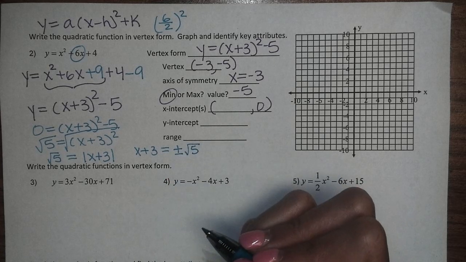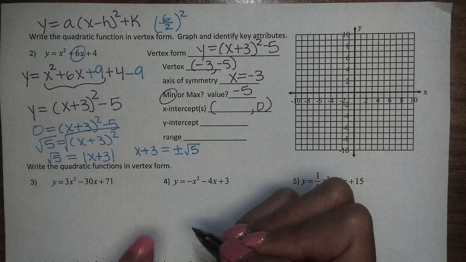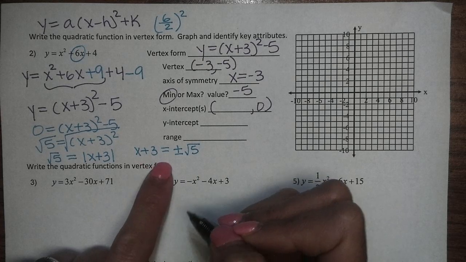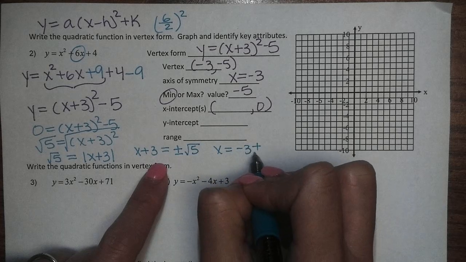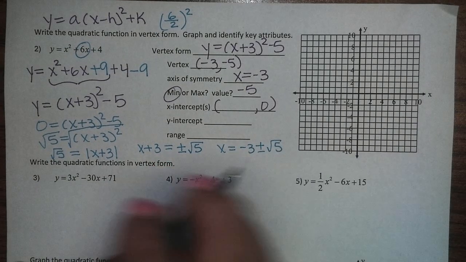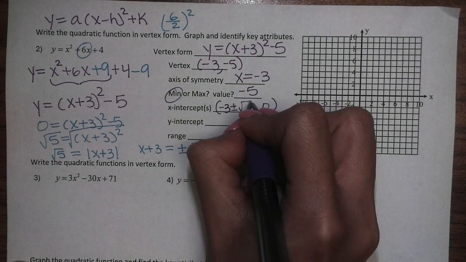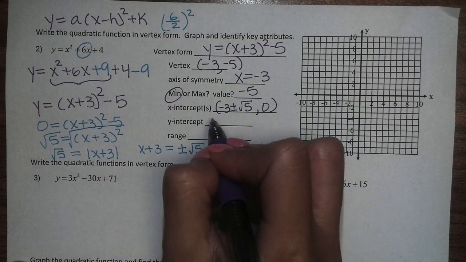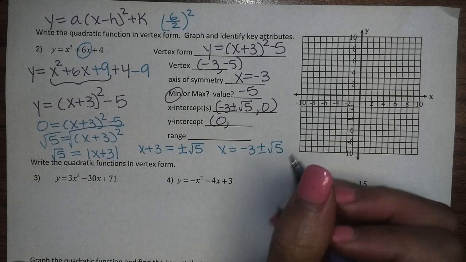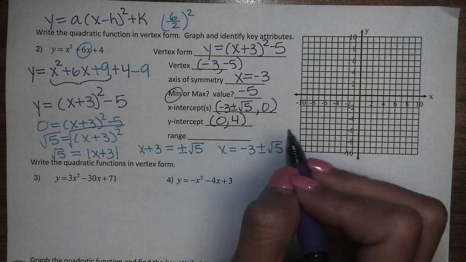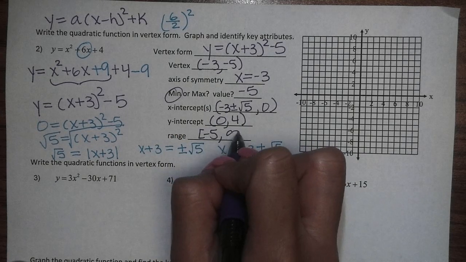And you can write it like that, because it will be positive square root of 5 and negative square root of 5. So finally, to solve for x, I'm going to subtract 3. So x equals -3 plus or minus the square root of 5. And that's my x-intercept, -3 plus or minus the square root of 5. The y-intercept is just when x is 0. So when you plug in x equals 0, you get a y-intercept of 4. And finally, the range was from -5 to infinity.